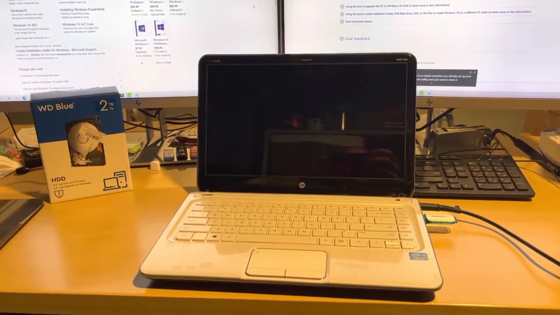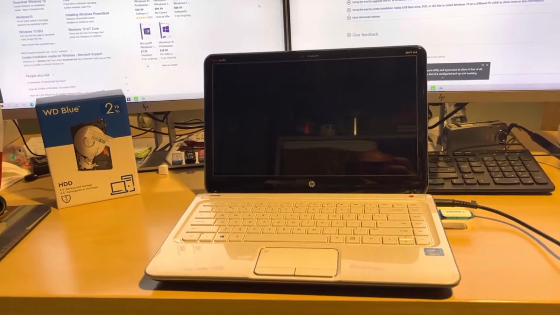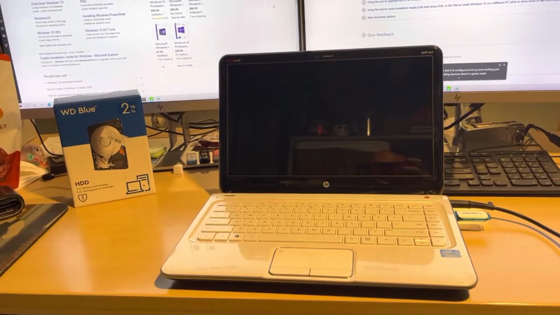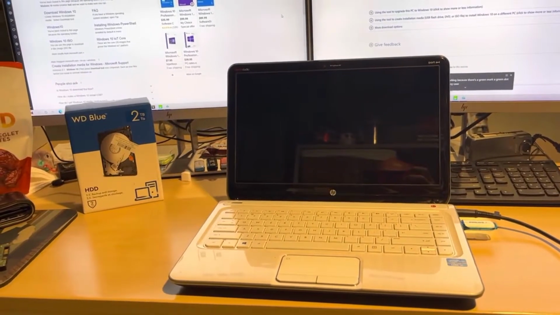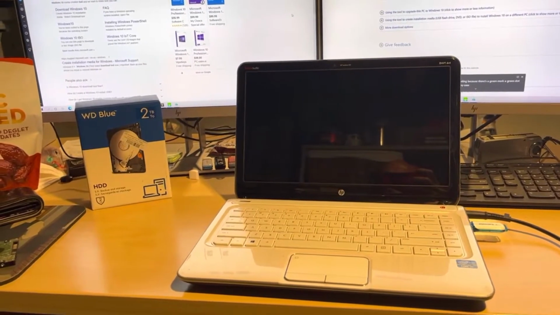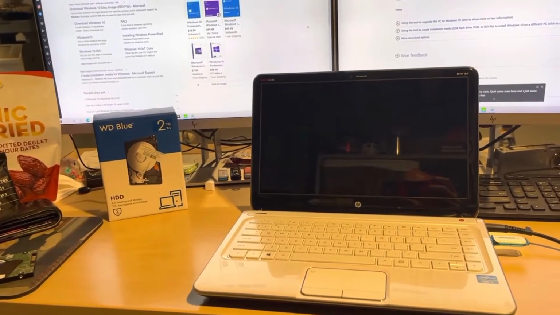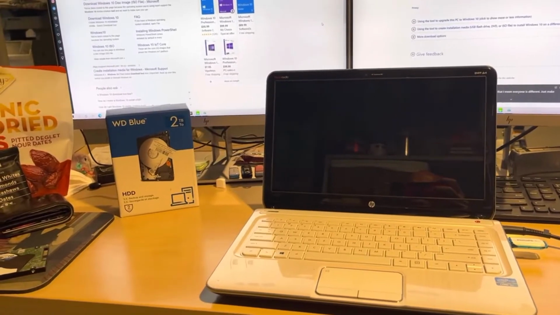We are here to show you how to upgrade your OS from Windows 7 or Windows 8.1 or 8 to Windows 10, even 11 that is coming out anytime soon. And it's really simple. It depends on the hard drive, if it's a failed drive, or you simply want to upgrade to a bigger one, with more space.